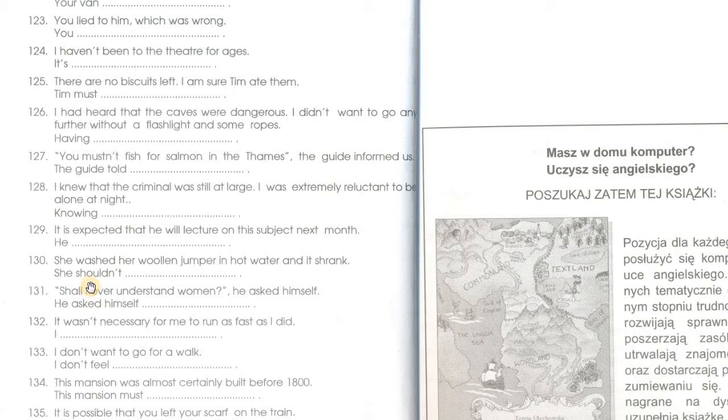She washed her woolen jumper in hot water and it shrank. She shouldn't have washed her woolen jumper in hot water. 131. Shall I ever understand women? He asked himself. He asked himself if he should ever understand women.